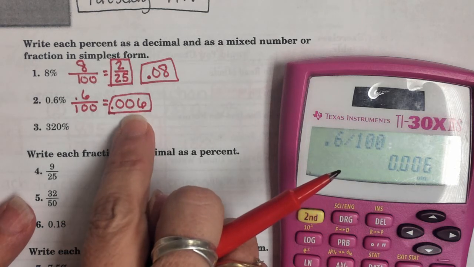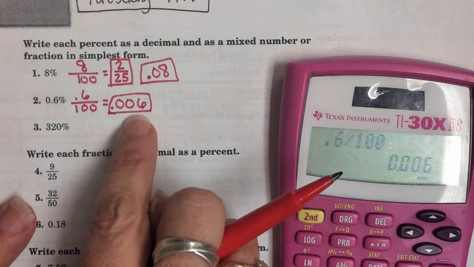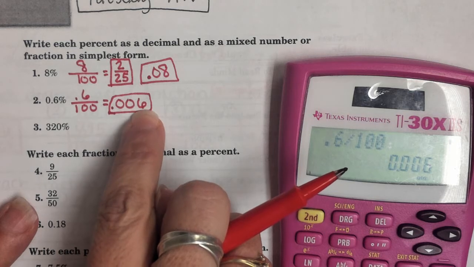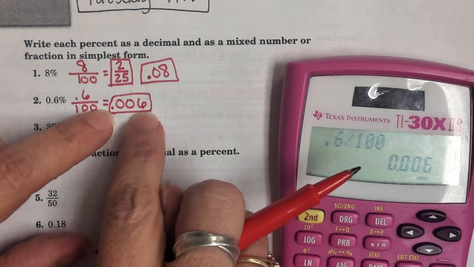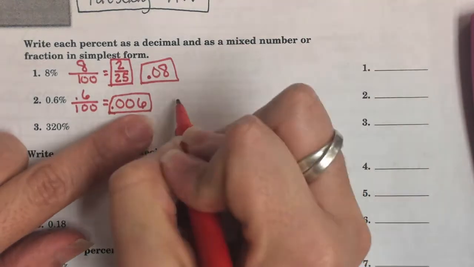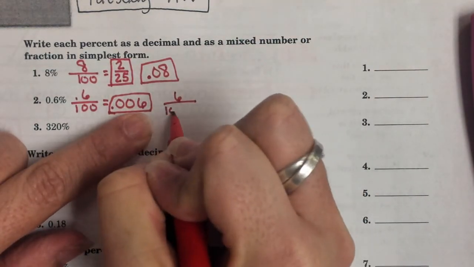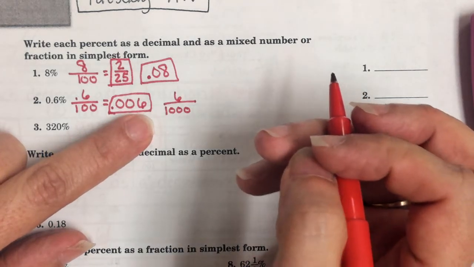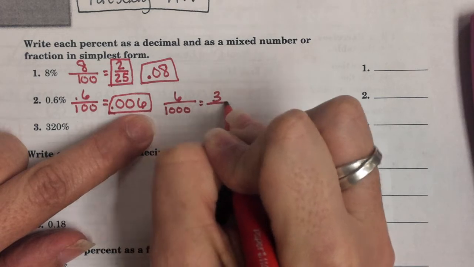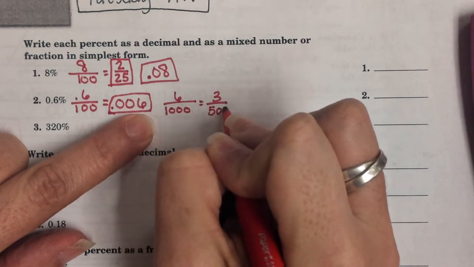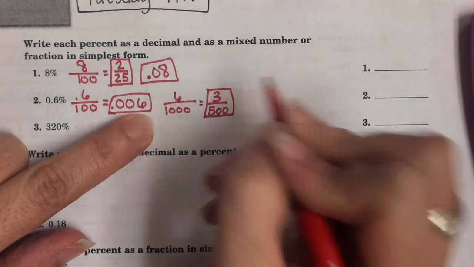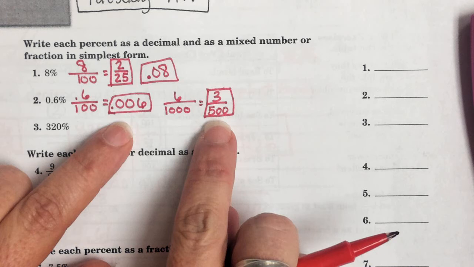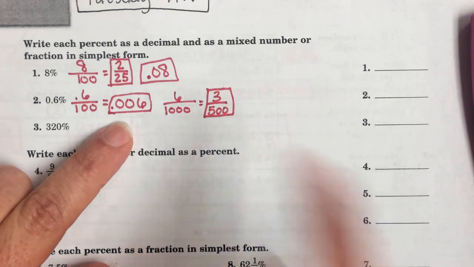Now, that is only the decimal. Now I need it as a fraction. Guys, that 6 is in which column? Thousands. Tenths, hundredths, thousandths. So you're going to take 6, put it over 1,000, and then we're going to simplify it. It's 3 over 500. So that is my other answer. One is 0.006. One is 3 over 500.